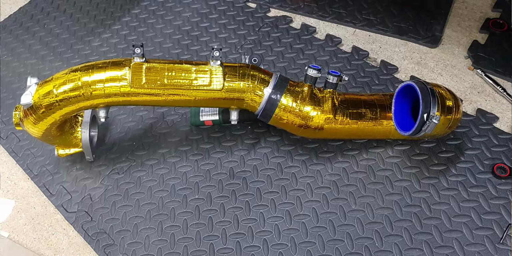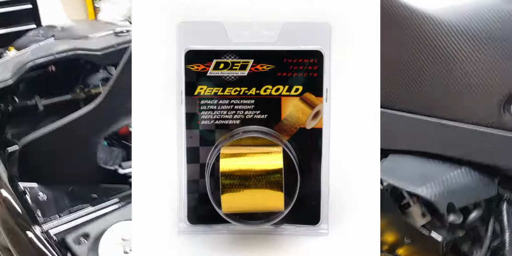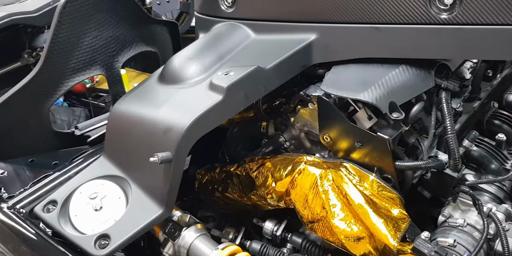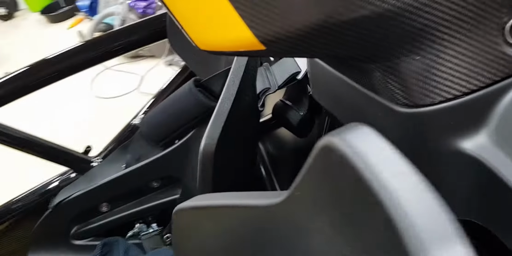That tape is actually a product by DEI. It's called Gold Reflect. DEI is Design Engineering Inc. They're a US-based company. You can buy their products through dealers like Amazon. There are lots of shops on Amazon that sell it, and a few other places. That's the first objective.